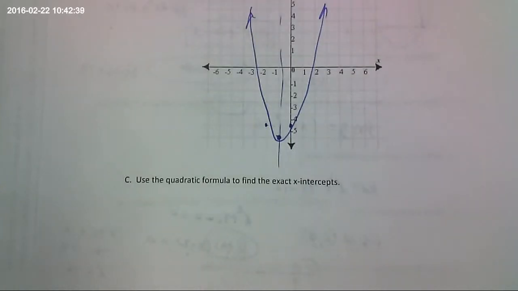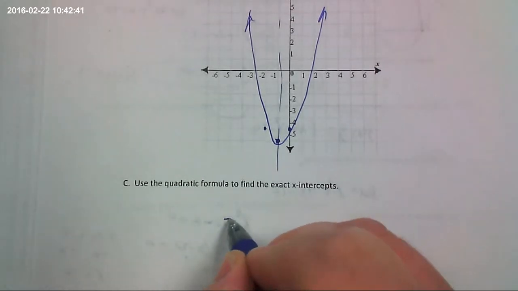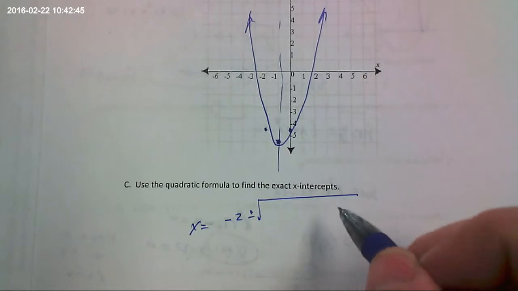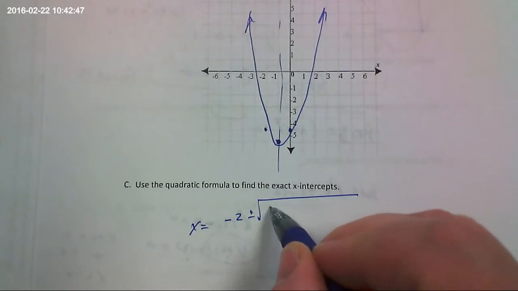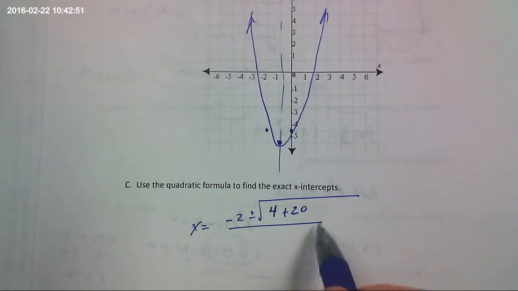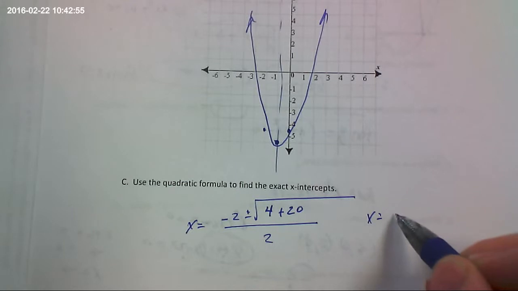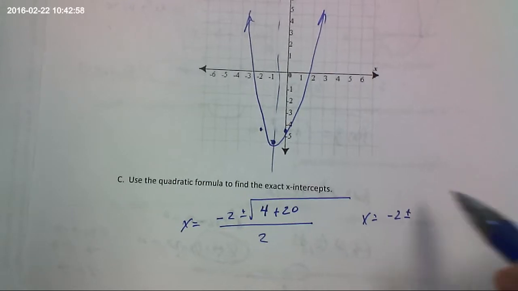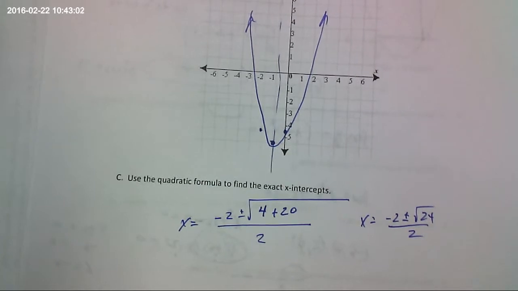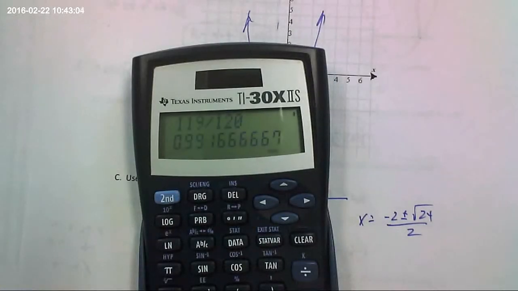Now it says use the quadratic formula. So then it's going to be x equals negative 2 plus or minus the square root of 4 plus 20, over 2. So x equals negative 2 plus or minus square root of 24, divided by 2. And you're going to use a calculator.